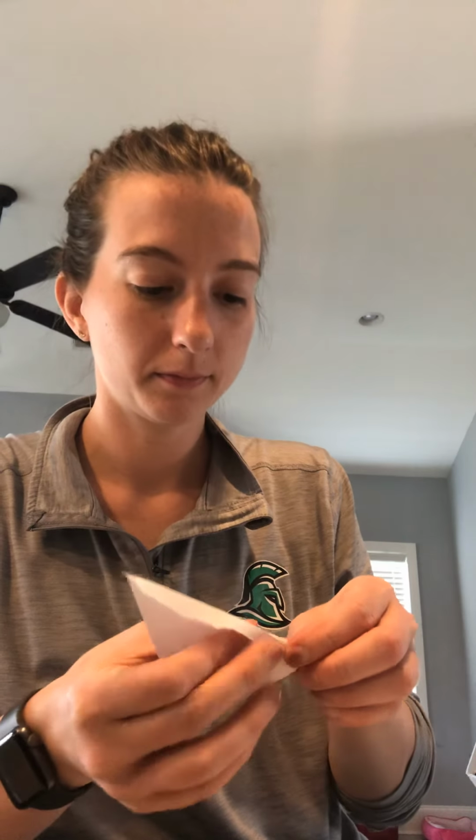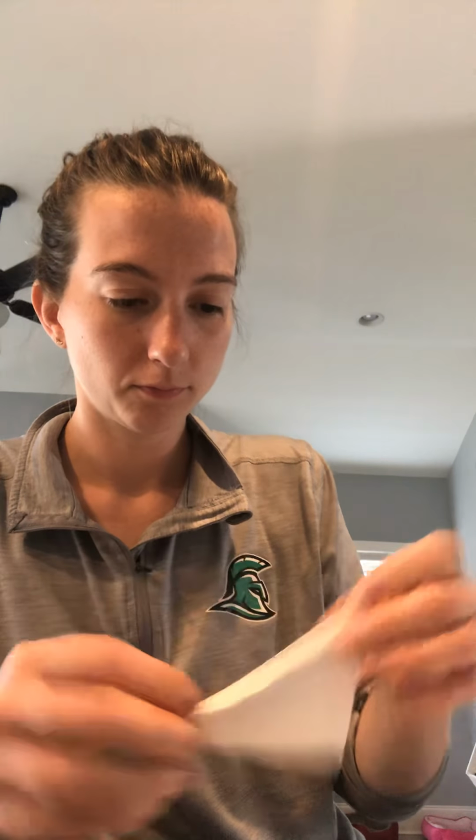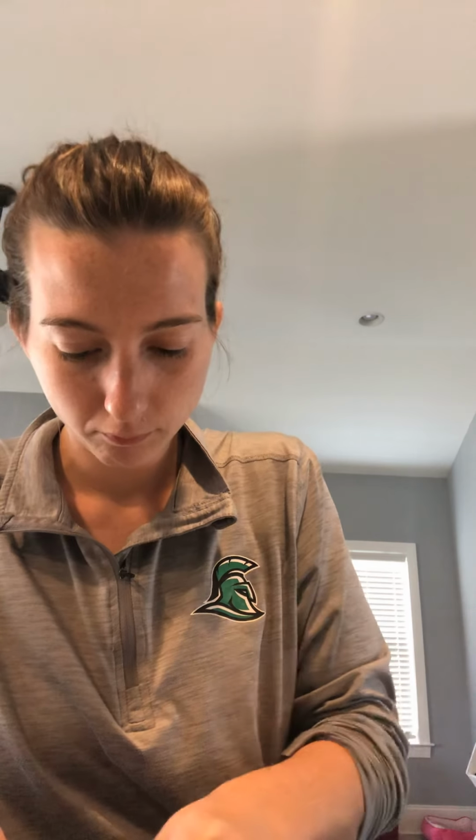I think I need some scissors. Eek. Little arts and crafts with Fowler. It's fine.